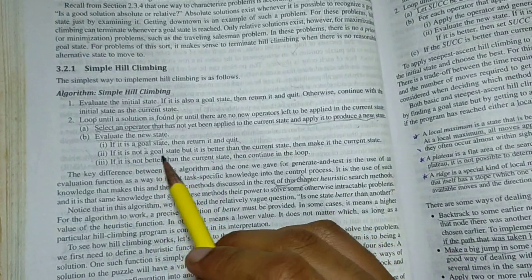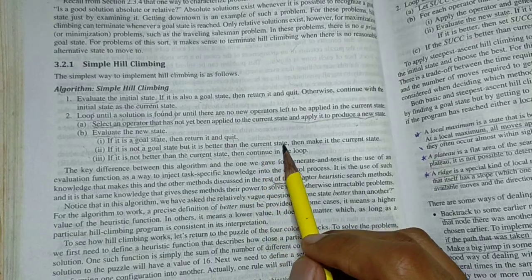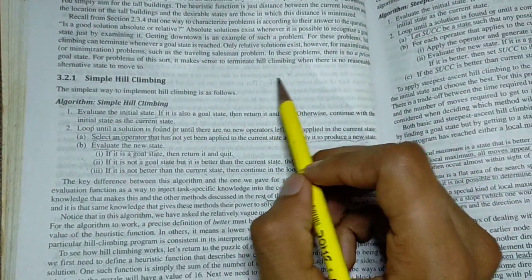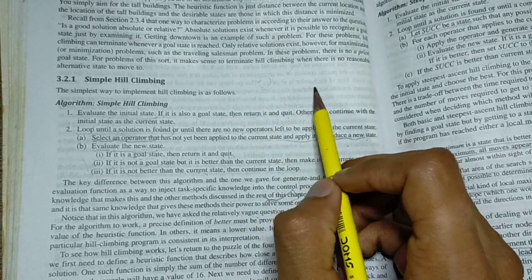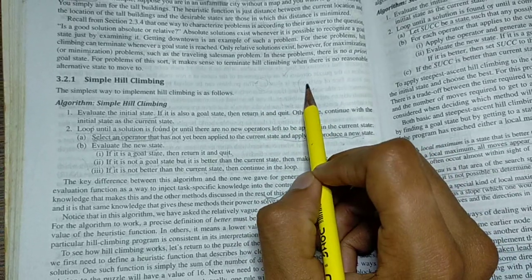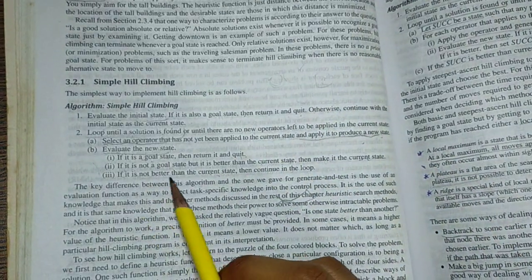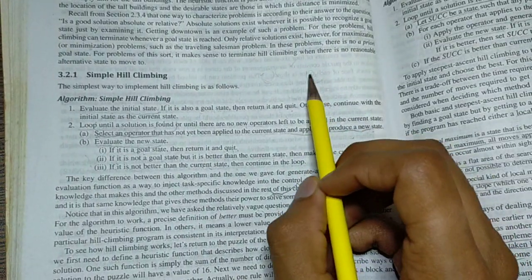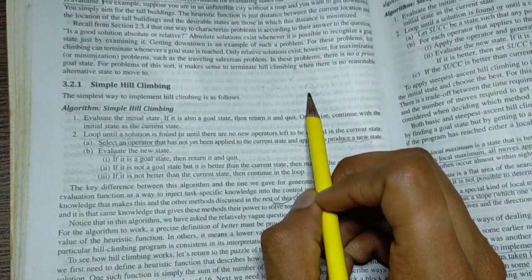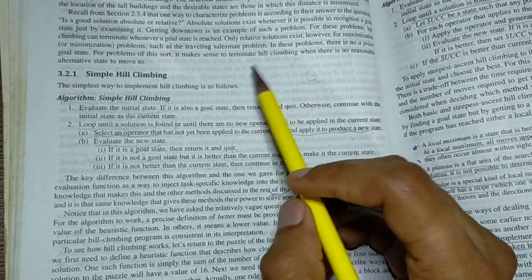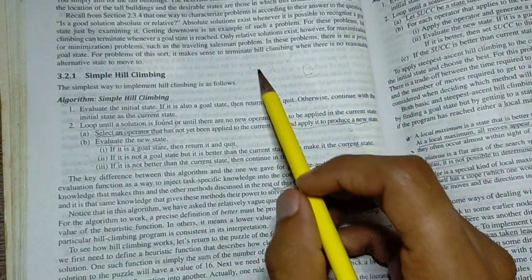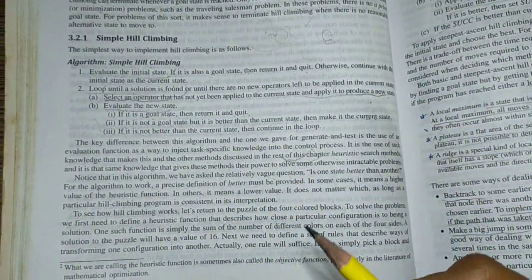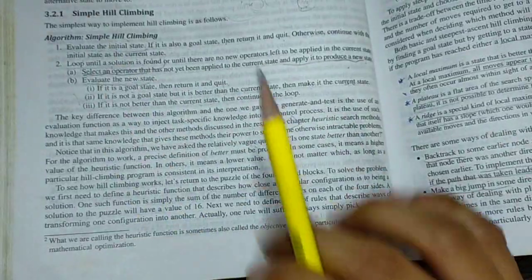If it is not a goal state but it is better than the current state, then make it the current state. If you have found a new state and it is better than what you had, you make it the current state. If it is not better than the current state, then continue in the loop. If it is better, that's why you consider it the current state. If not, you continue looping to search for the goal state or a better state. So this is simple hill climbing.